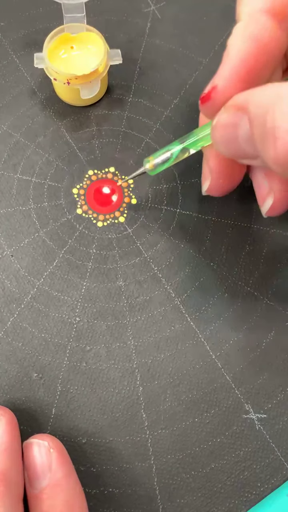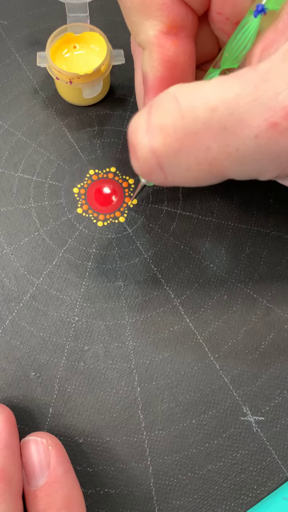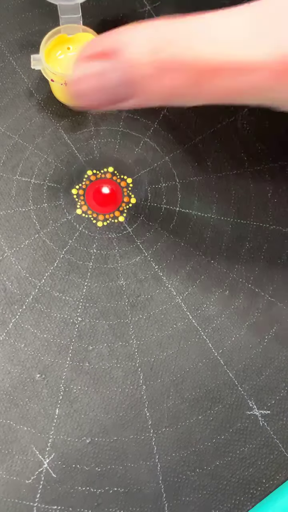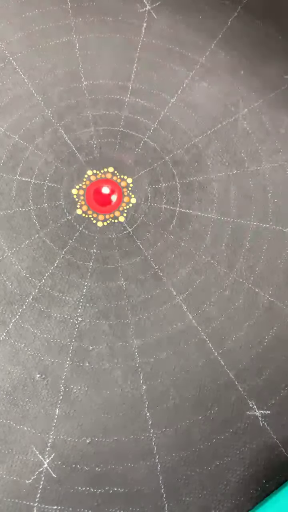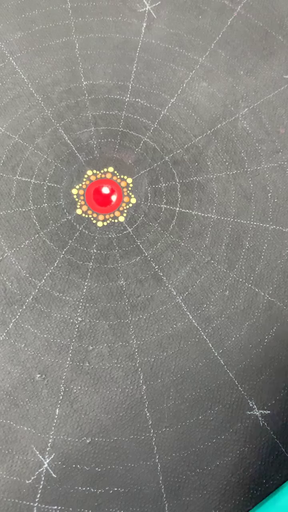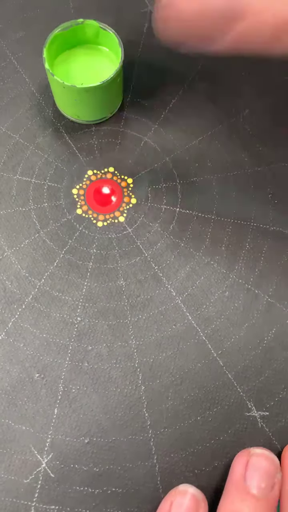So see how we're starting to create that little dip in there, and we're going to keep following this little dip as we keep going. 2, 3. All right, so I'm going to use the same size again for my next color. I'm going to use green this time. I'm going to use that same size, the one that I used to make the larger dot.